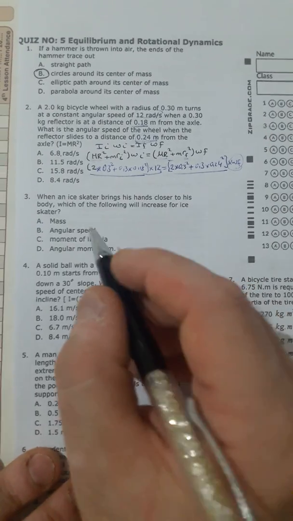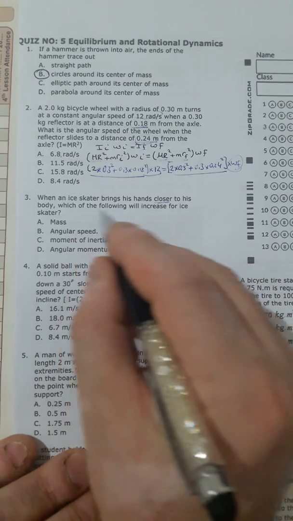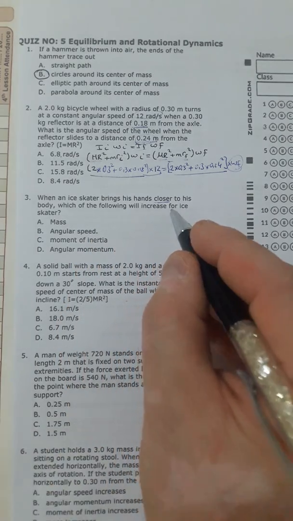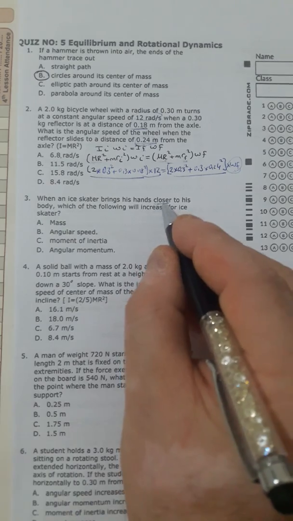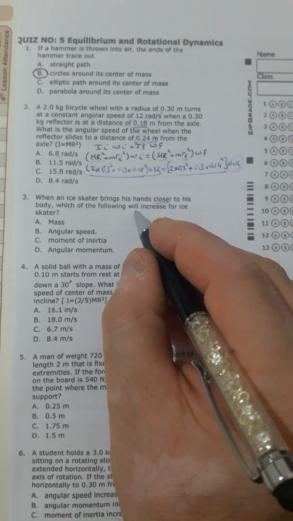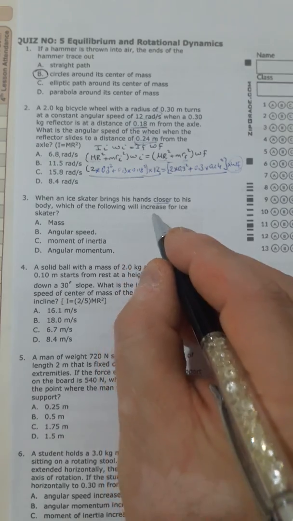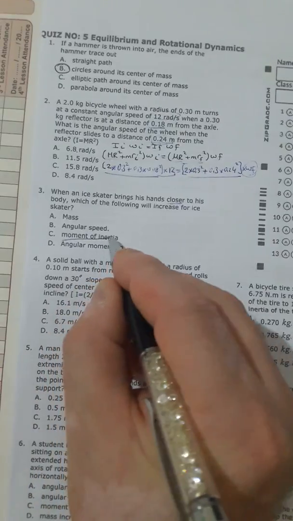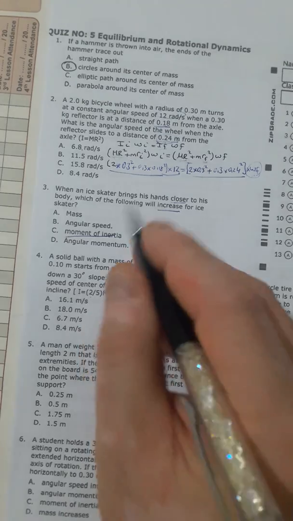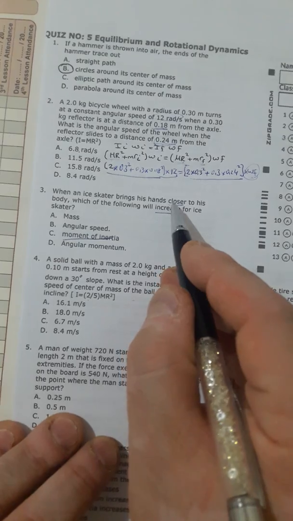So question number 3, when an ice skater brings his hands closer to his body, which of the following will increase for the ice skater? When the ice skater brings hands closer, the mass gets closer to the axis of rotation. If the distribution of mass gets closer to the axis of rotation, then moment of inertia must decrease. That's why we are going to cancel this, because it says increases. Moment of inertia never increases if you bring the masses closer to the axis of rotation. Moment of inertia decreases.